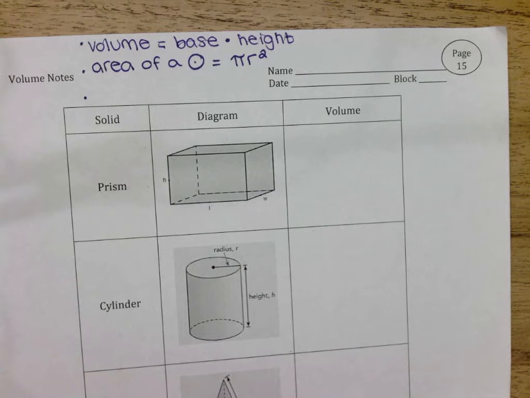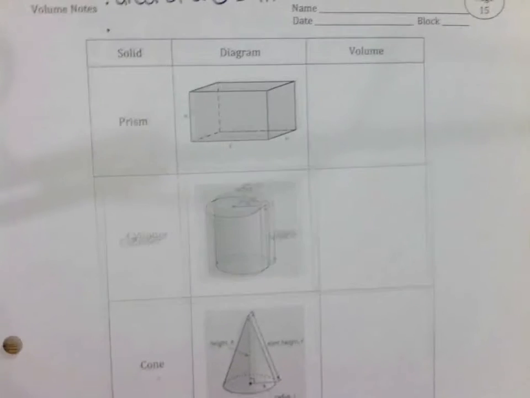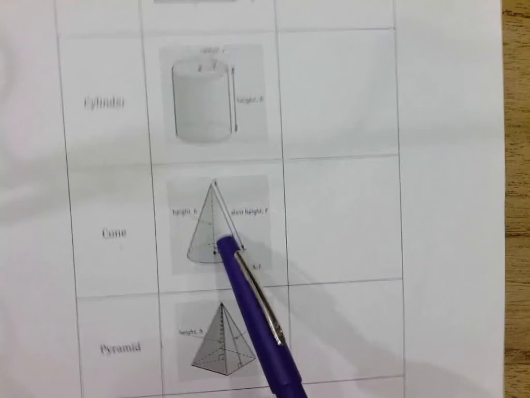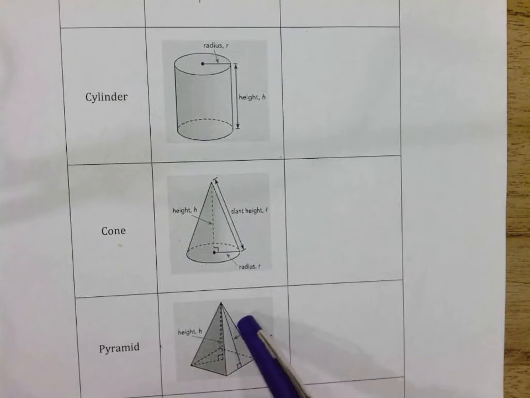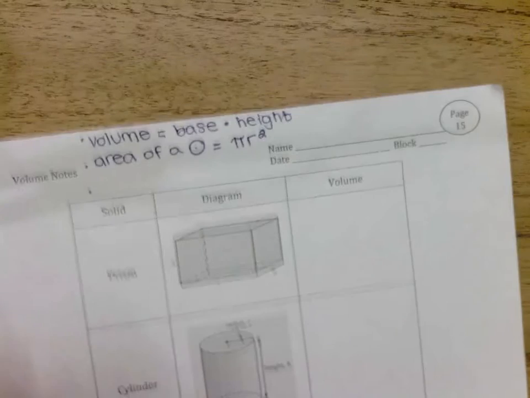Okay, and then the last helpful hint I have is that if we have a pointy figure, like our cone and our pyramid are pointy, then the formula is going to start with 1/3, the fraction 1/3.